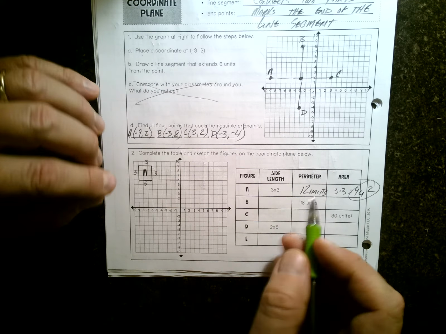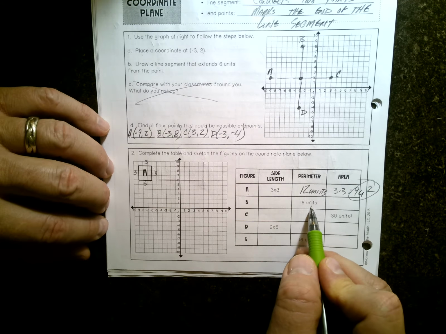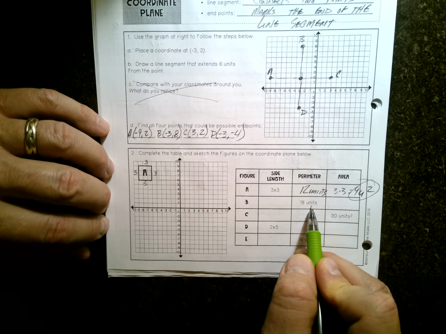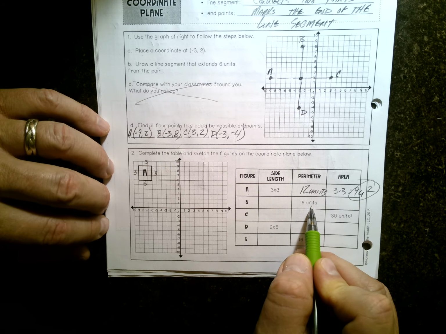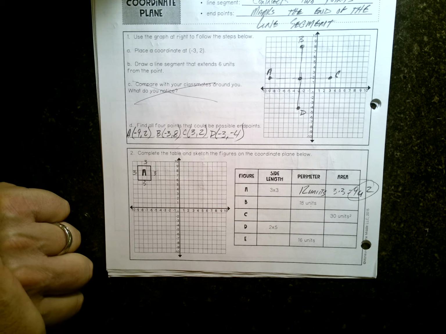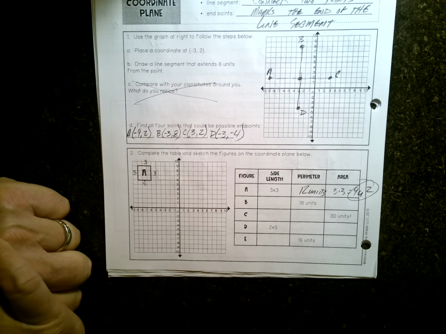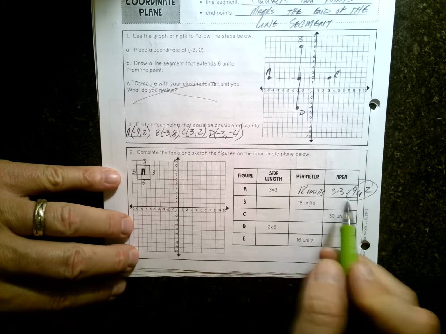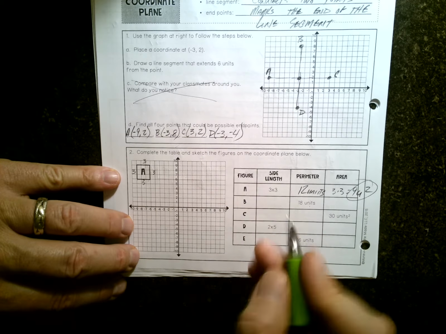Now the next one, we need a perimeter of 18. So I have to add up all the sides, and I'm going to make this pretty easy on myself. I need all the sides to add up to 18. This had a perimeter of 12, so I know it needs to be a little bit bigger.